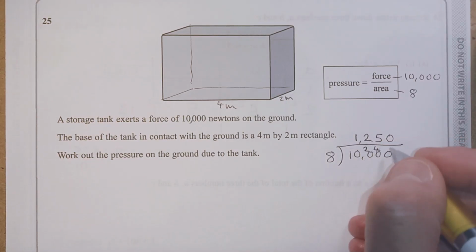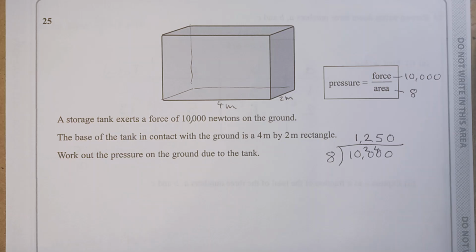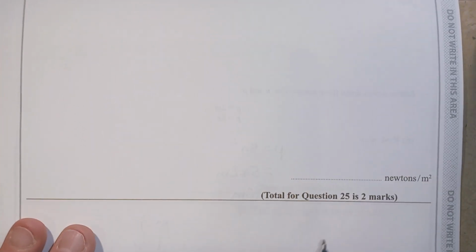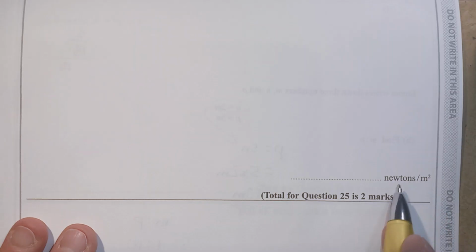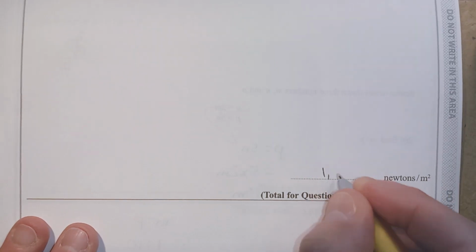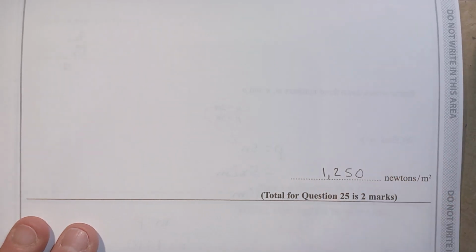So we've got 1,250. It's pressure, but they've already given us the units, newtons metre squared, so we can just put our 1,250 in here.